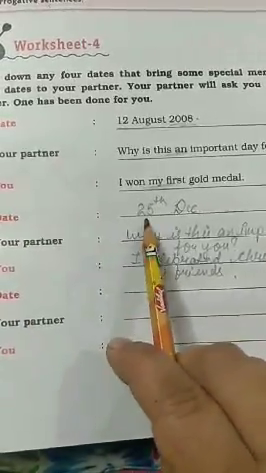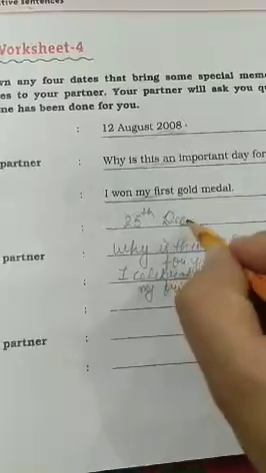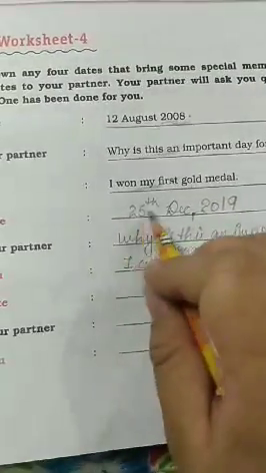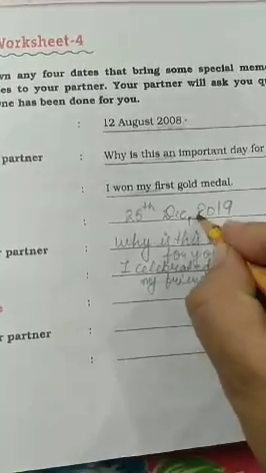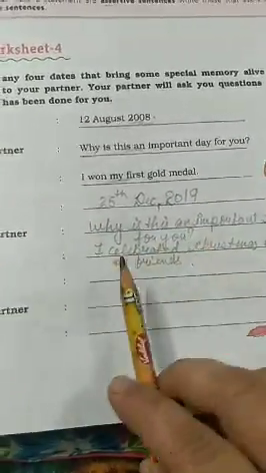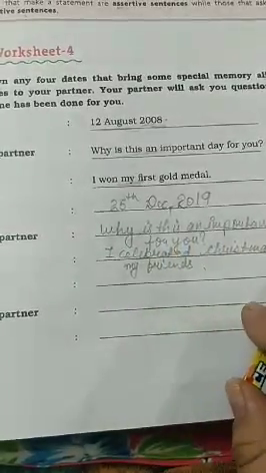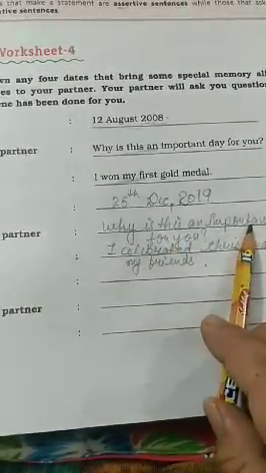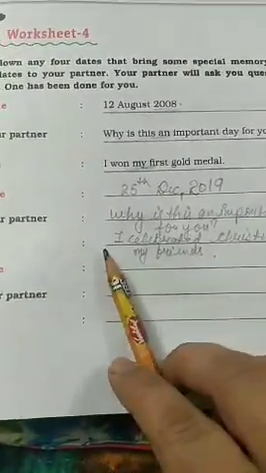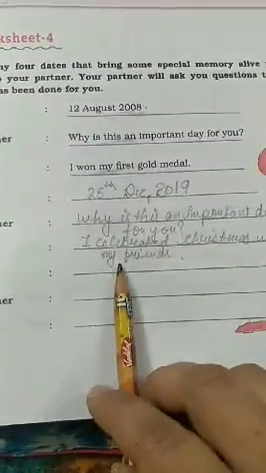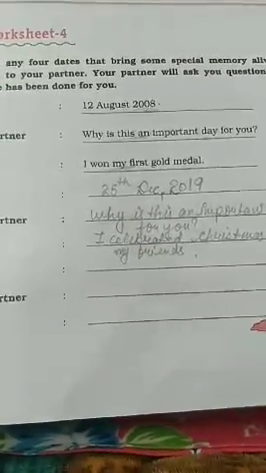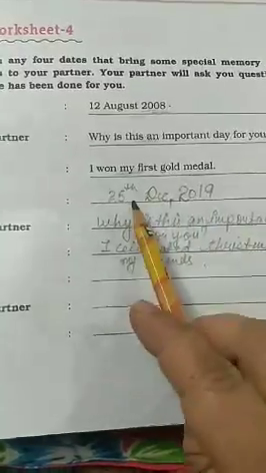Next, I have done a date for you. For example, you write a date here, 25th December. Okay, just make it like this, 25th December 2019. Now your partner will ask a question: why is this an important day for you? So now you have to answer. This is an interrogative sentence you are making here. Now you will answer in an assertive sentence. Suppose you write, I celebrated Christmas with my friends. That on 25th of December 2019 you celebrated Christmas with your friends. That is why this date is important for you.